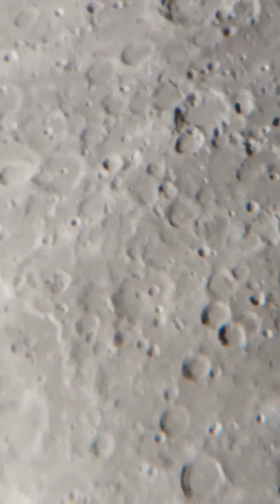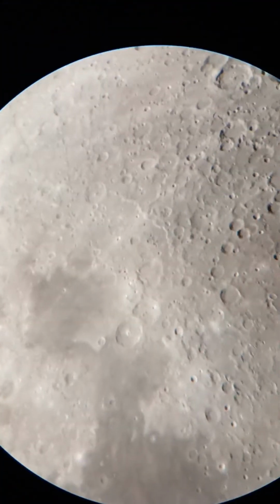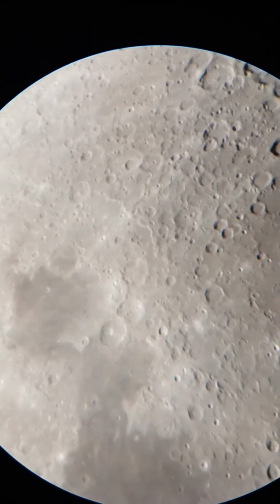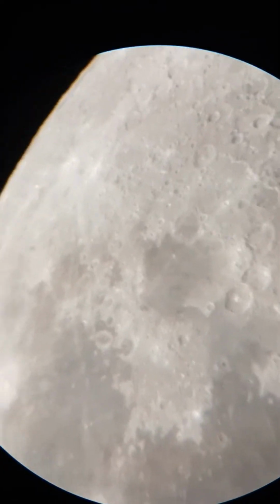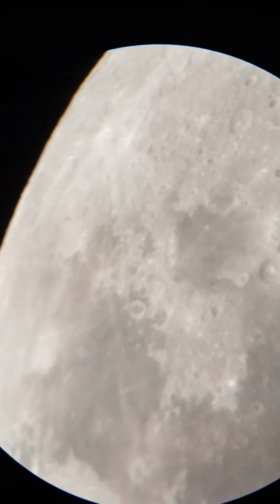And that was created with a depression of the Sea of Nectar. So that dark sea that's just below that scarp, that is the Sea of Nectar.